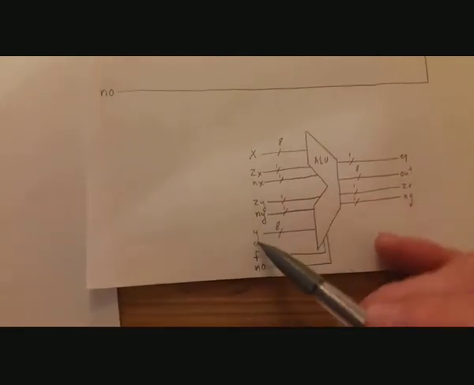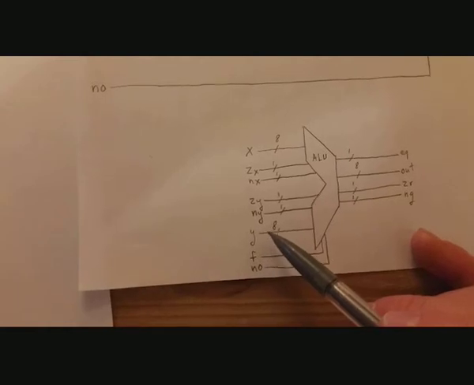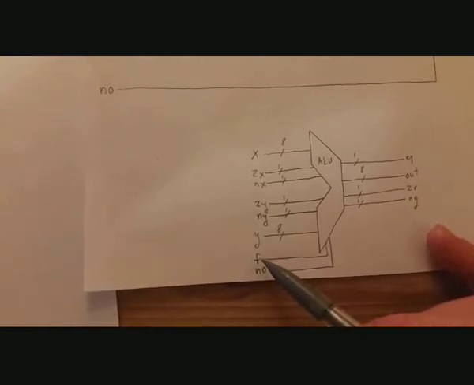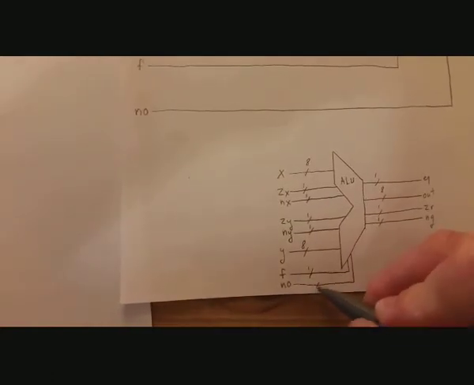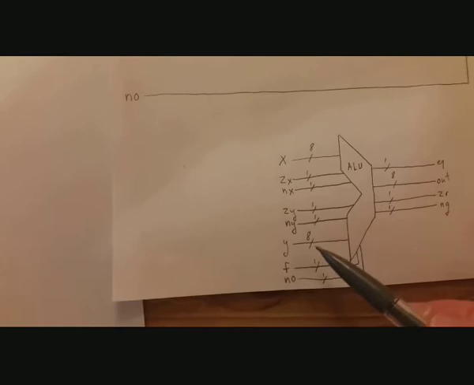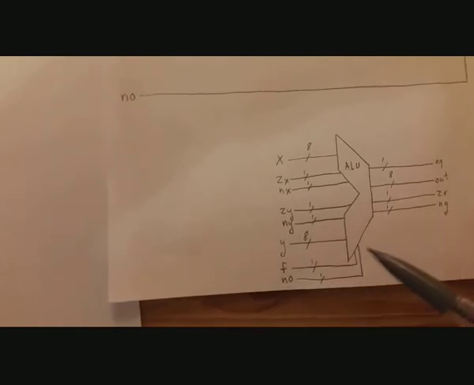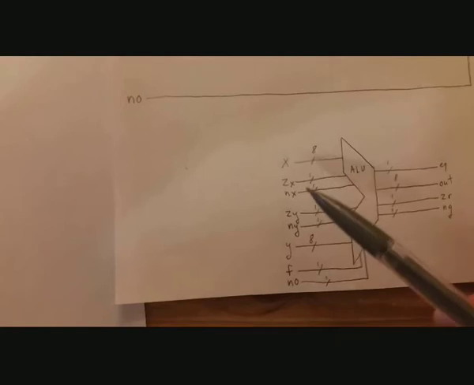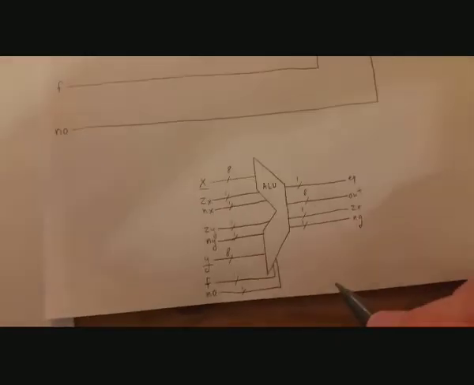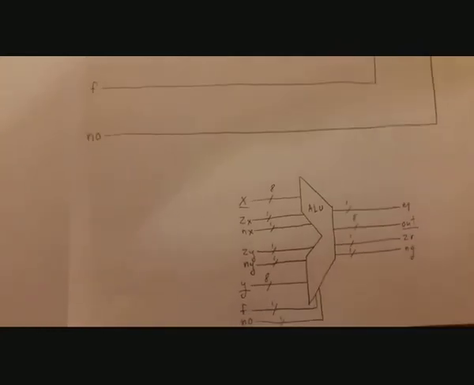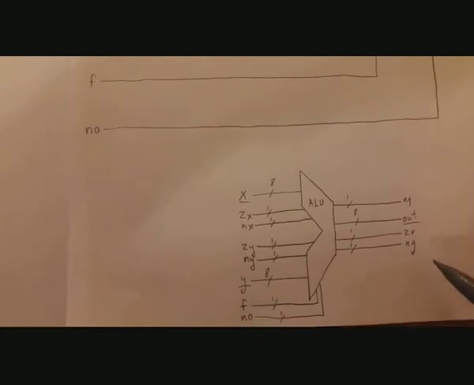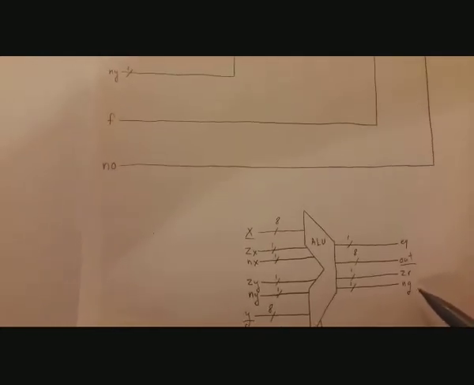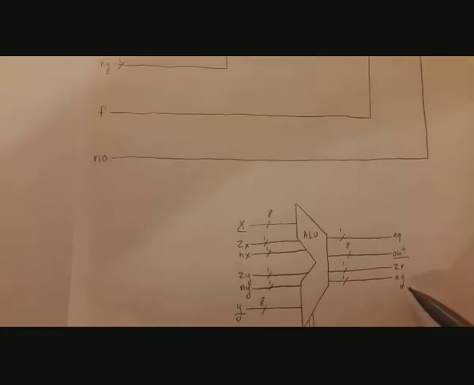We have ZY and NY. We have 8 wires for Y, and then we have F coming in. I forgot to write that there. And then NO. So these are control bits. We have 2 major inputs, X and Y, and the rest are control bits. And then the output is 8 bits, and we have ZR and NG. And I'll talk about what those are.